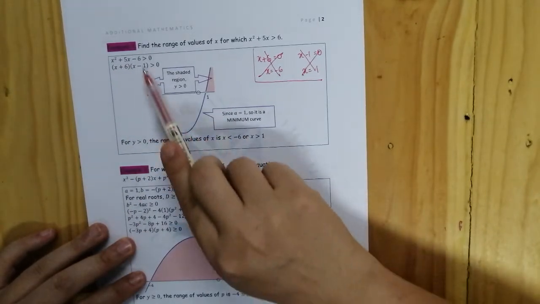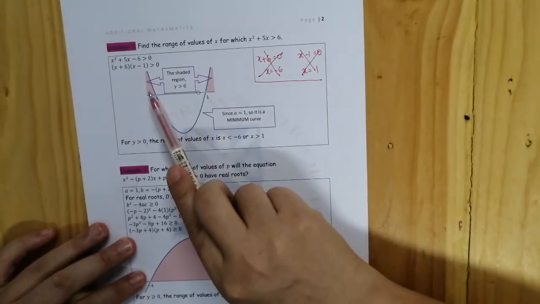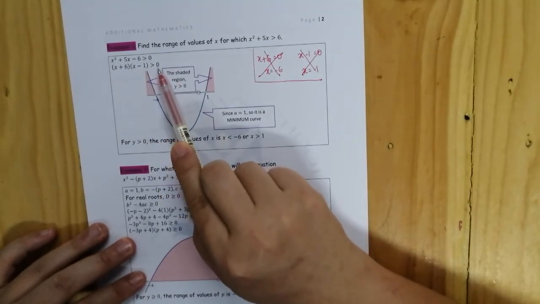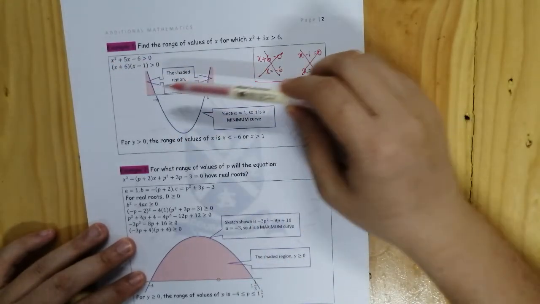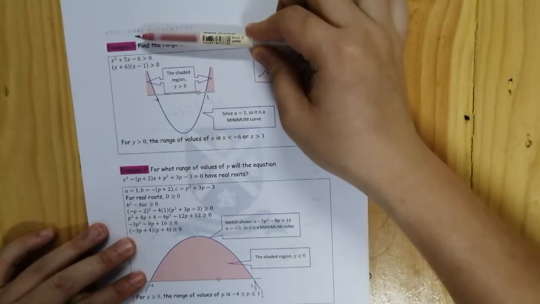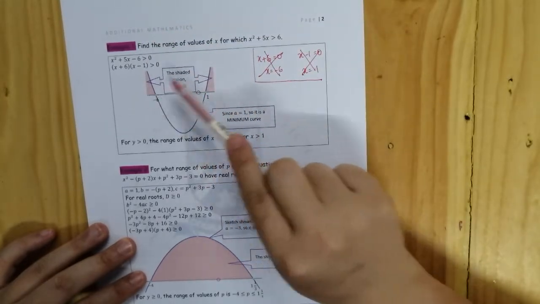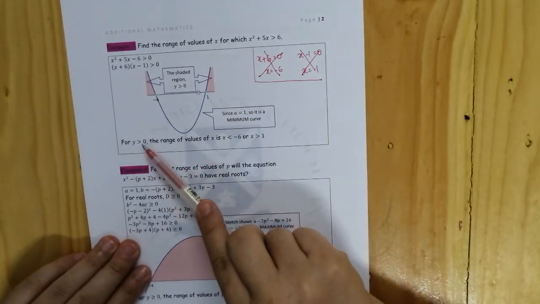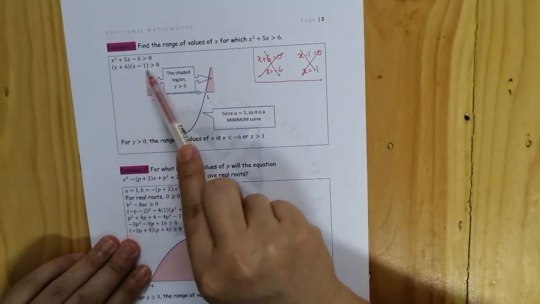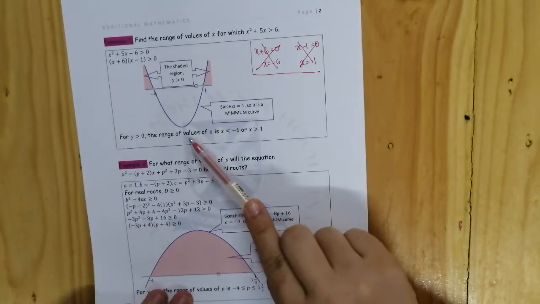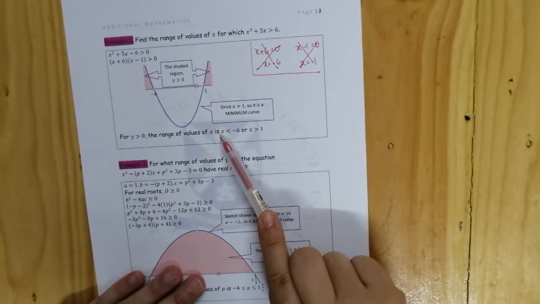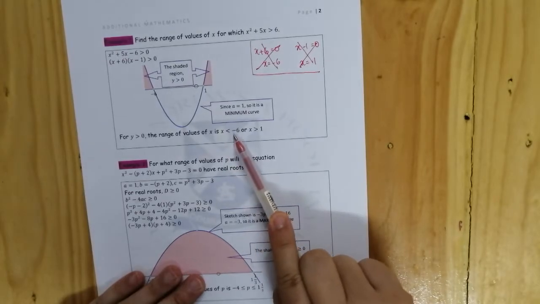Okay, therefore it gives you a minimum graph. All right, and then because it's greater than 0, we are looking at anything above the x-axis. Okay, therefore we are looking at those two regions. For our y greater than 0, which means that this whole thing is bigger than 0, the range of values of x will be when x is less than negative 6.